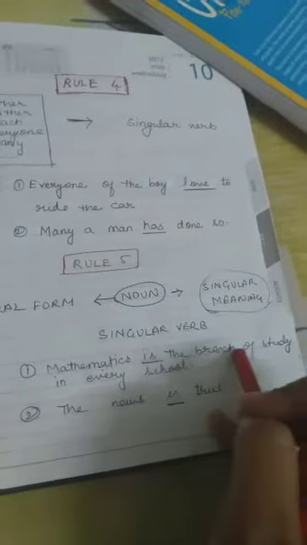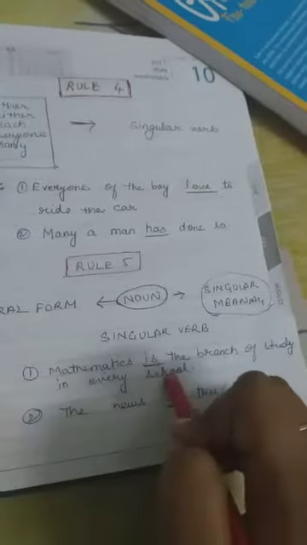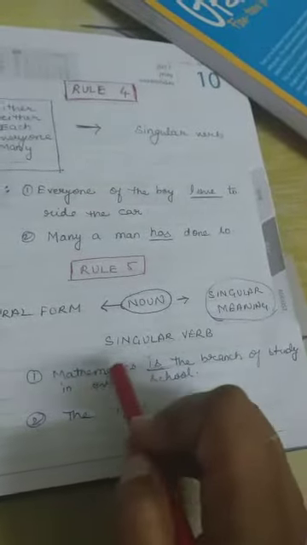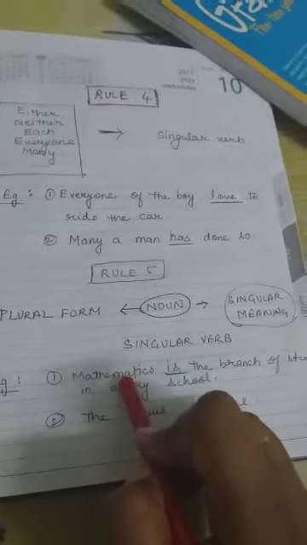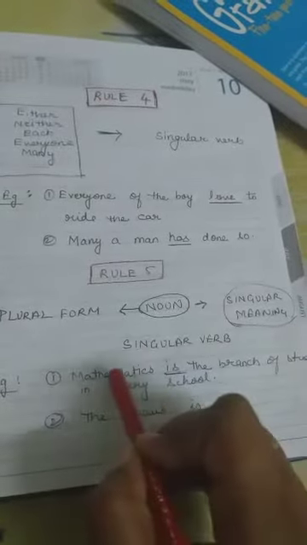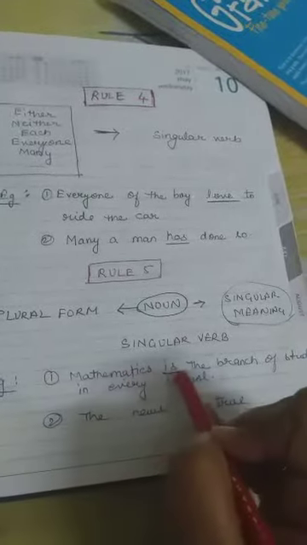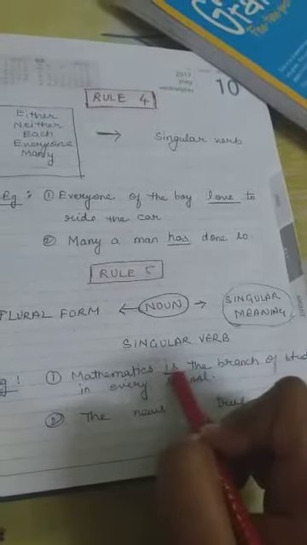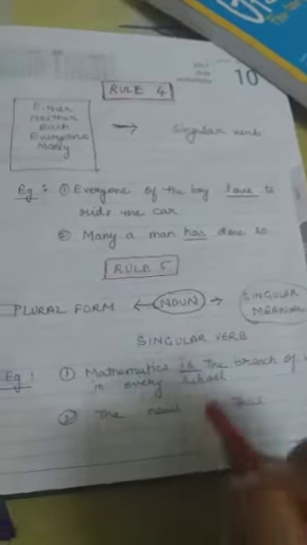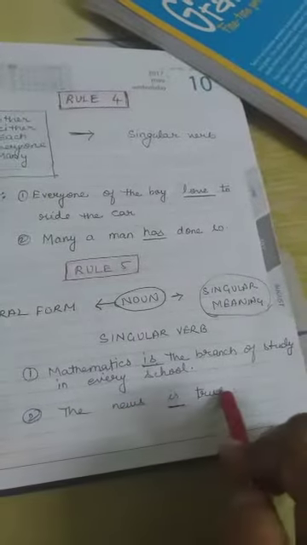Mathematics is the branch of study in every school. Now mathematics is your noun and subject. It is in plural form, but mathematics is one subject. It gives you a singular meaning. So what is the verb used here? Is. Now is in which form? Singular verb.